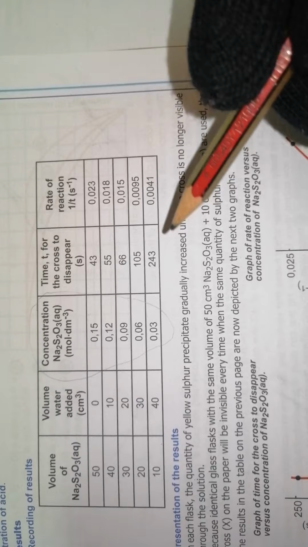Now, in different flasks, they added different amounts of sodium thiosulfate, and as you're going from A to E, you decreased the volume of sodium thiosulfate, and centimeter cubed is the same as milliliter, and it deals with volume. And as you're going from A to E, at the same time as decreasing sodium thiosulfate, you increased water, which means the more water you're adding, the more dilute you're making it, so the concentration is less.